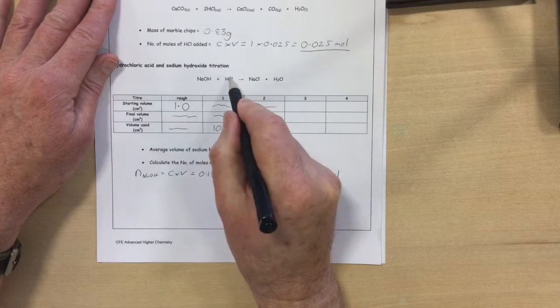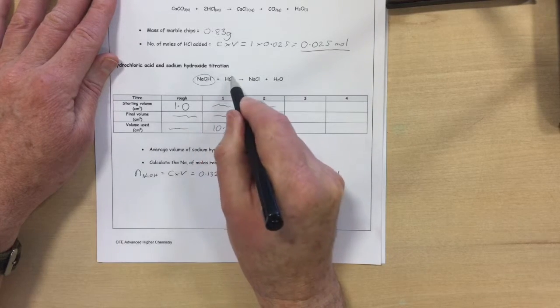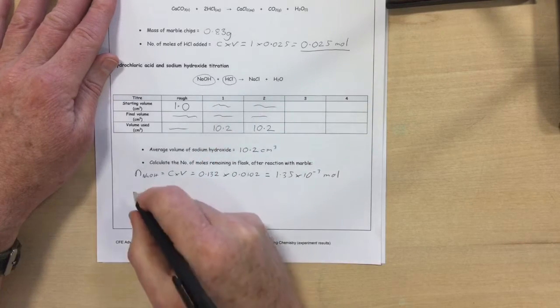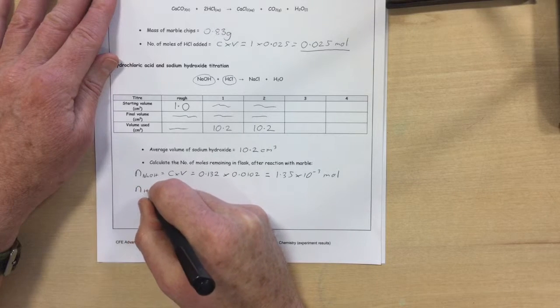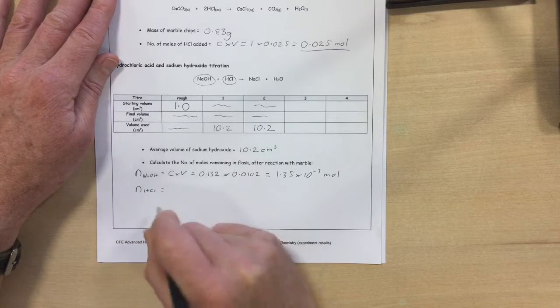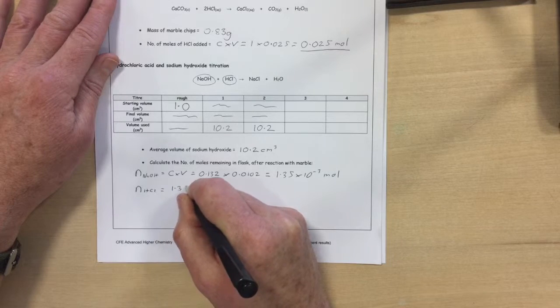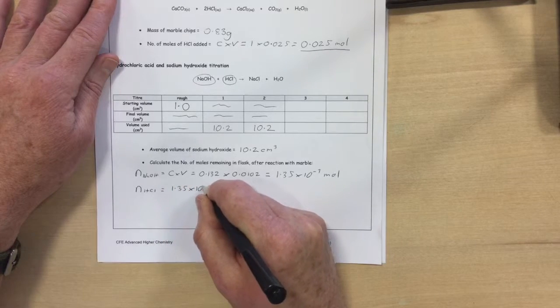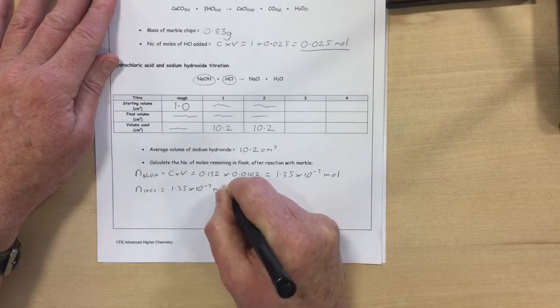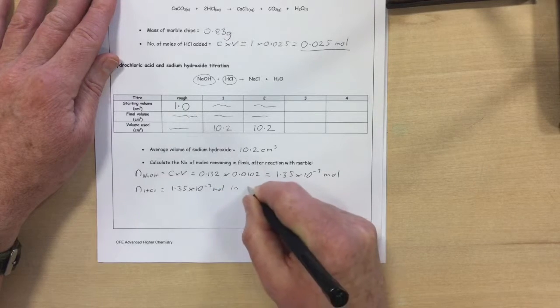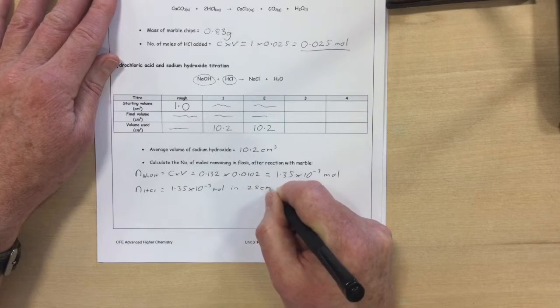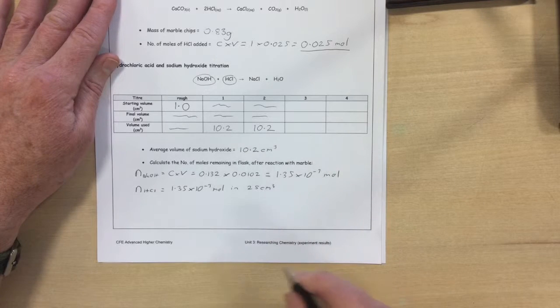Now from up here we know that 1 mole of sodium hydroxide reacts with 1 mole of HCl. So the number of moles of HCl was 1.35 times 10 to minus 3 in the 25 cubic centimetres that we titrated.